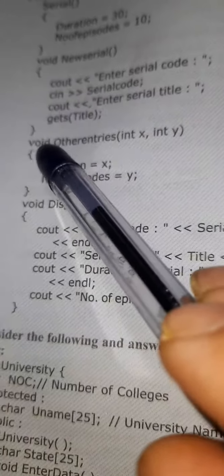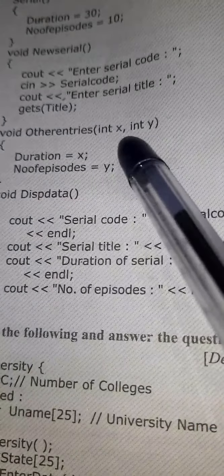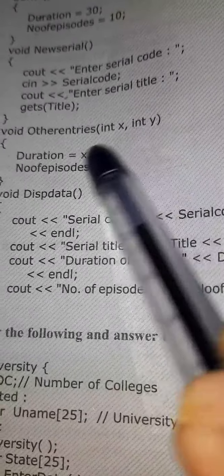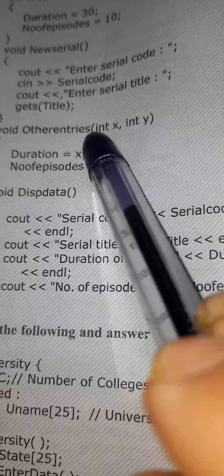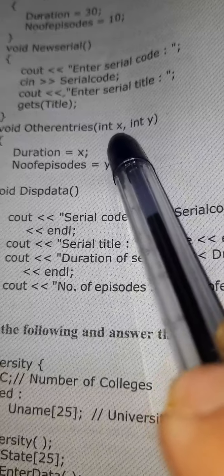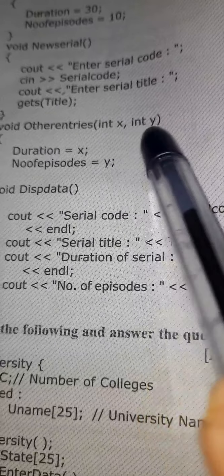That's why here you can see void other entries int x, int y. Int, because duration and number of episodes are of data type integer. So you have two variables declared, x and y. So these are the parameters.